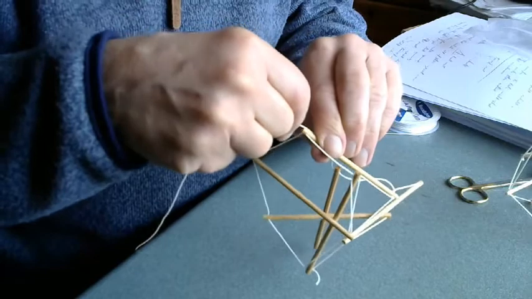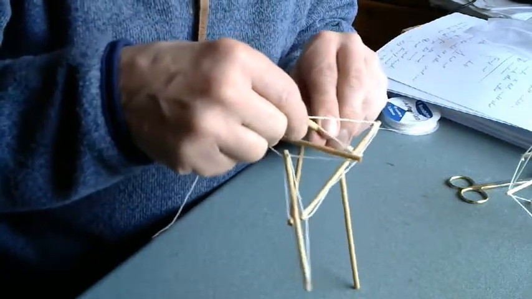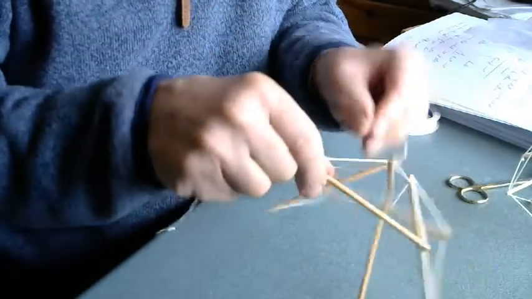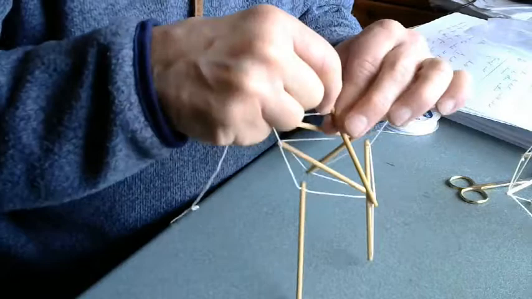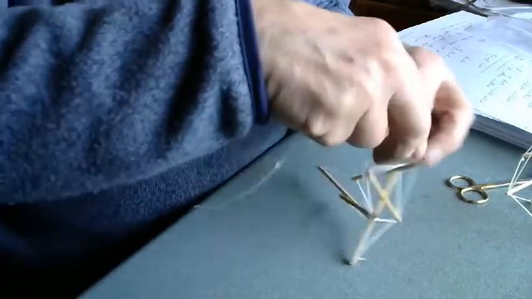If you're doing this really properly and really carefully, I'd have a little ruler on the table and be measuring each one, but for demonstration purposes this is good enough.